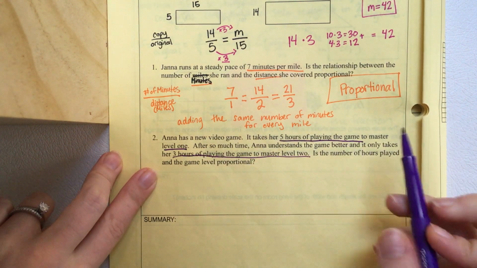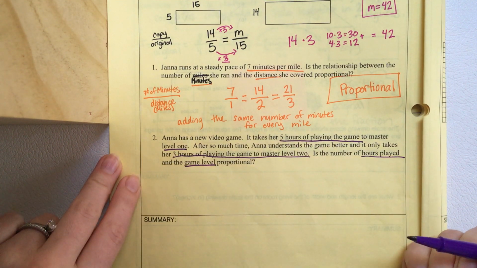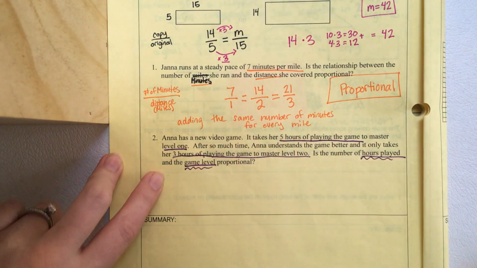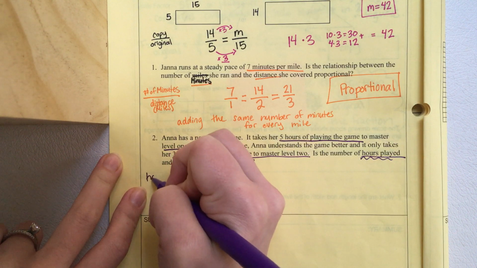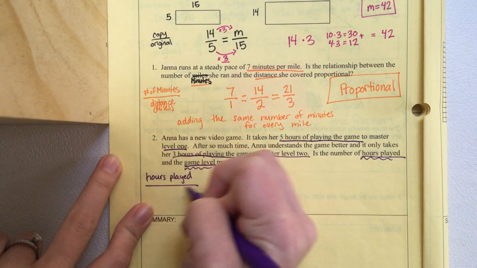Is the number of hours played and game level proportional? So we have our two things right here that we're comparing. Our hours played and game level. So hours played, game level.